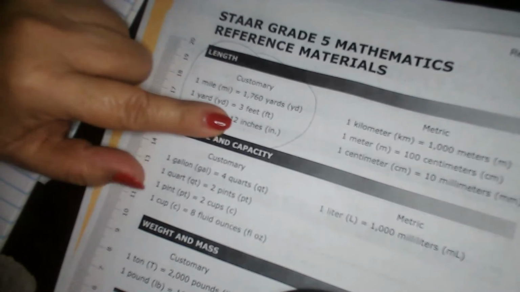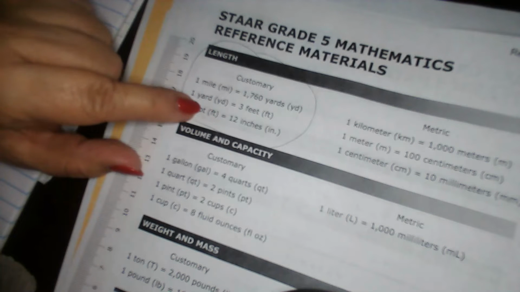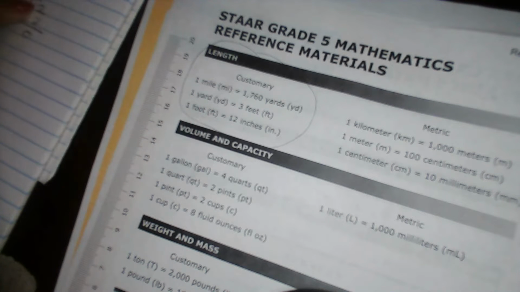Number 6, on yards to feet. I'm coming over here. I'm finding yards and feet. So now I'm going to use this rule to apply it in my input-output table. So number 6. Do you get the gist of it? And that's pretty much what I want to make sure we go over.